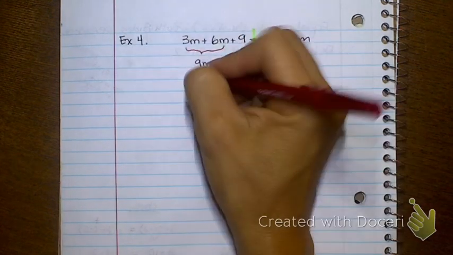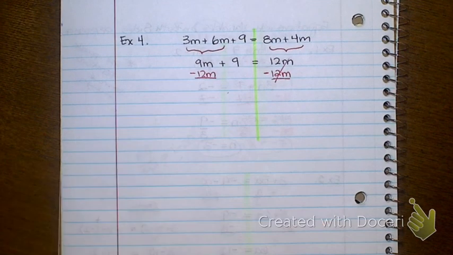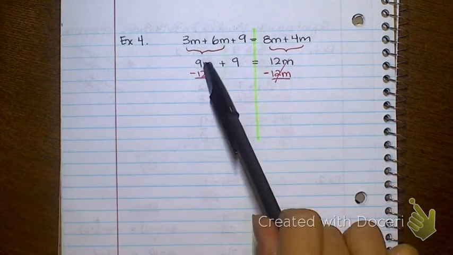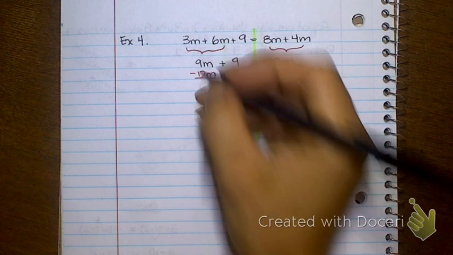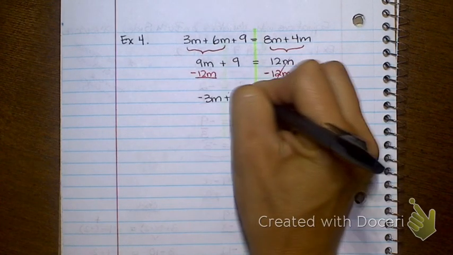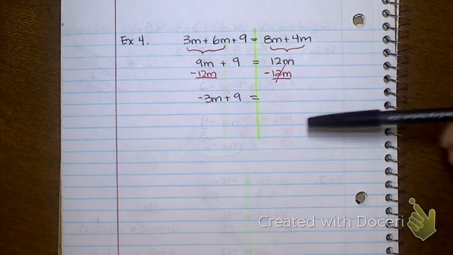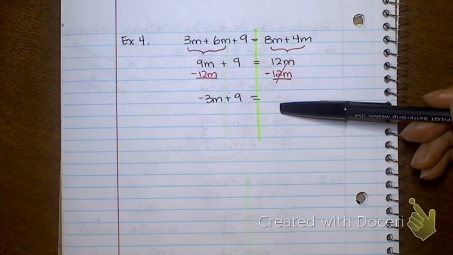Now, remember, when I'm subtracting here, what did I have more of? Positives or negatives? So this is going to be a negative 3m plus 9. Now, this is the part where a lot of students get confused. They're like, Miss Miller, there's nothing over here anymore.